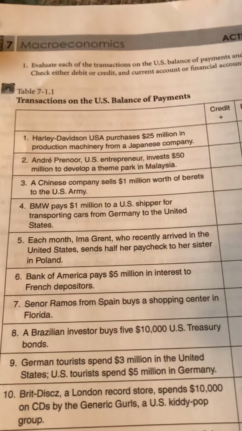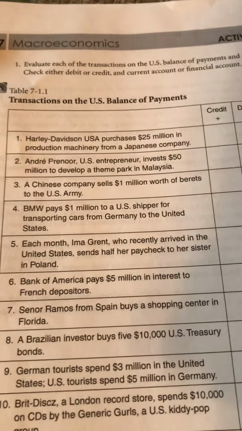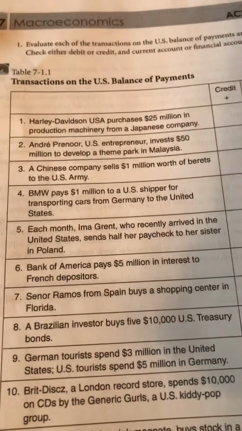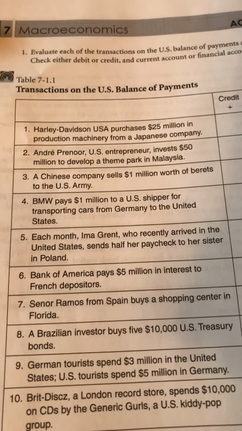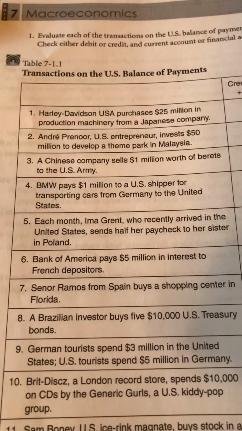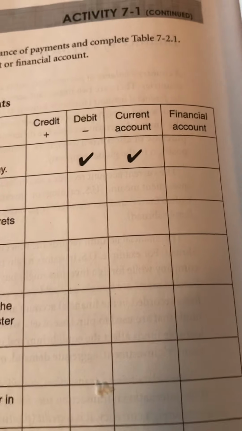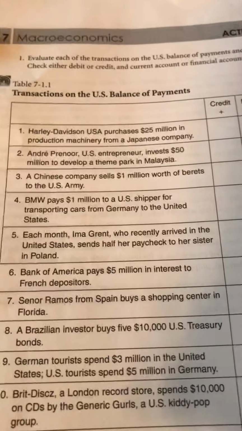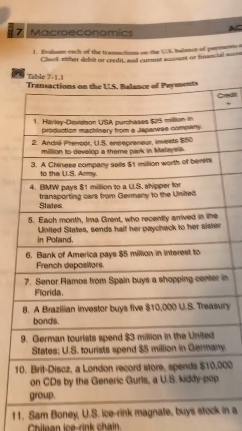Number 9, let's hear from Nick. German tourists spend $3 million in the United States. U.S. tourists spend $5 million in Germany. That's going to be a net $2 million debit, since we're spending $2 million more than them. And that would be in the current account, since it is tourism and not permanent real estate. We're buying goods and services in each other's nations.